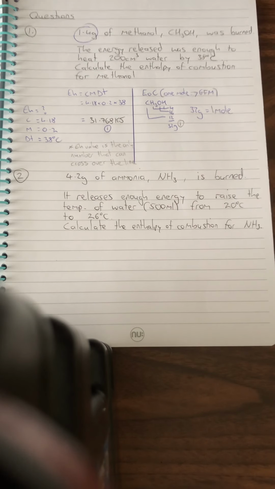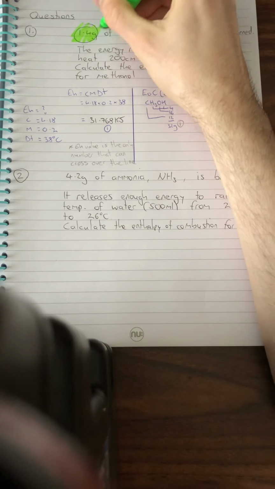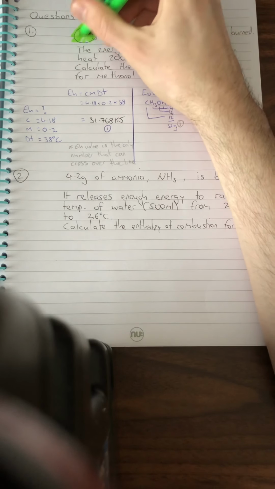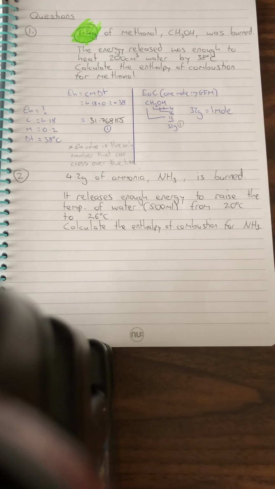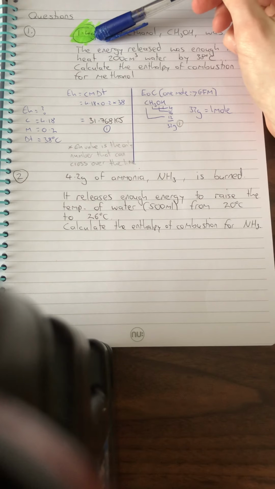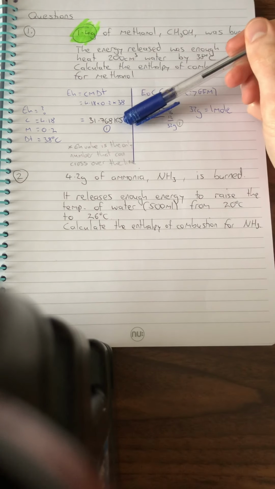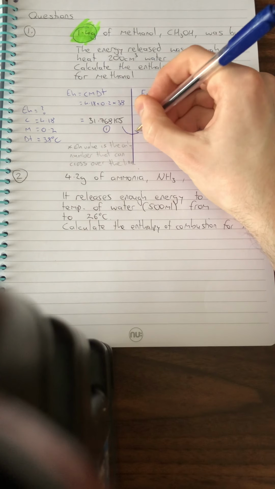I'll highlight that. So in National 5, you would never use this number. They always put this number in to try and trick you. However, in Higher, we need to use this number. So when we burned 1.4 grams of methanol, how much energy did we get? Well, there it is. So we can bring that number over.